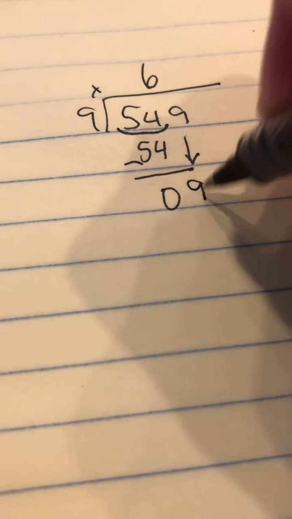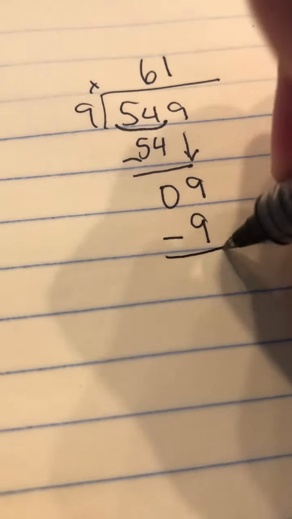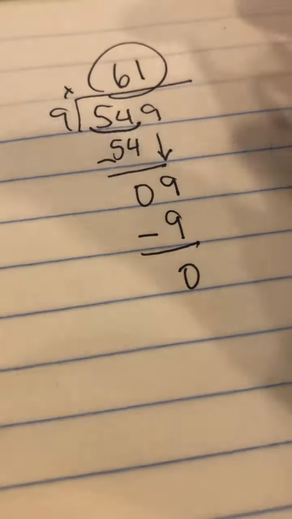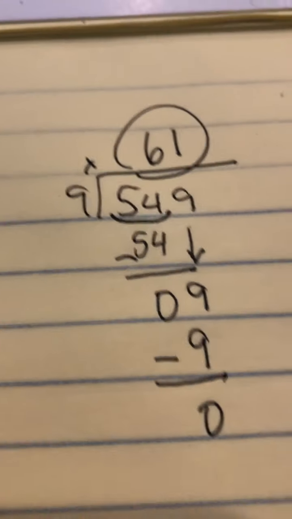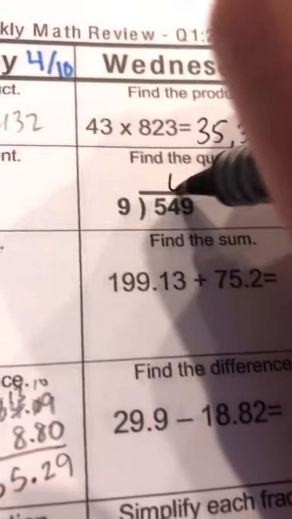0 is less than 9, but I have another number to drop down. So how many times will 9 go into 9? We're going 1 time. 1 times 9 is 9. 0 is a remainder. 61 is my answer. Let's check our work. 61 times 9. 9 times 1 is 9. 9 times 6 is 54. 549, 549. So we know we are correct there.